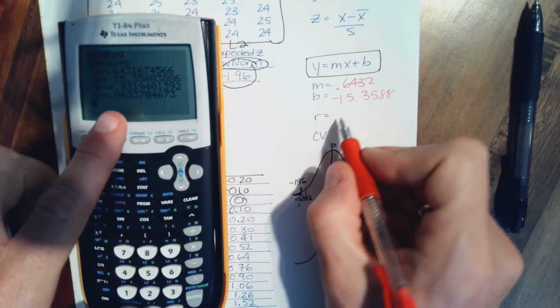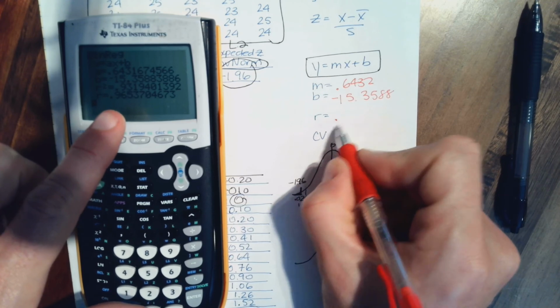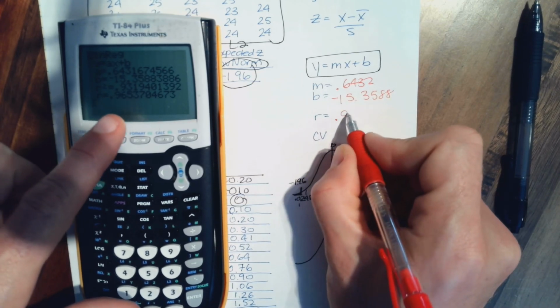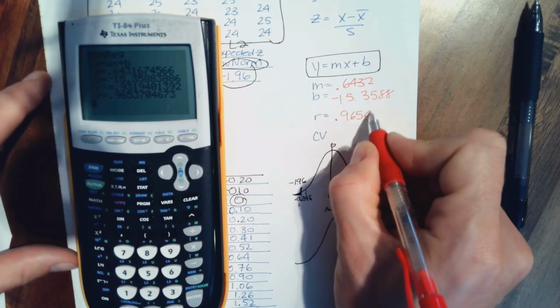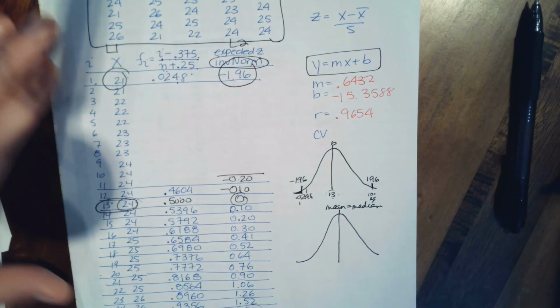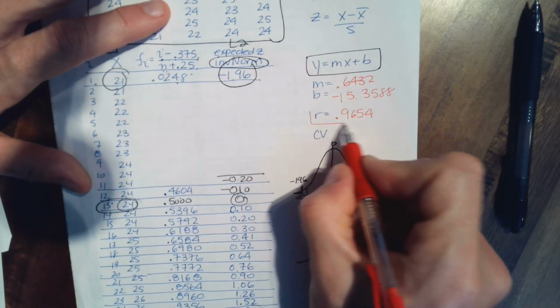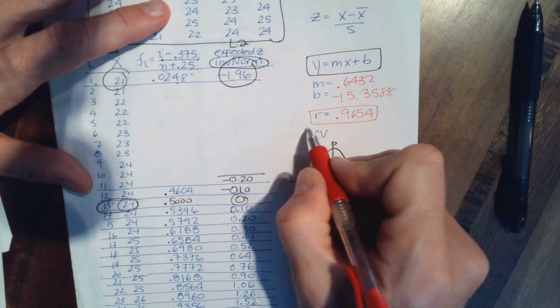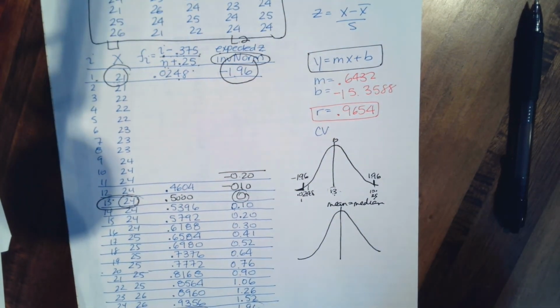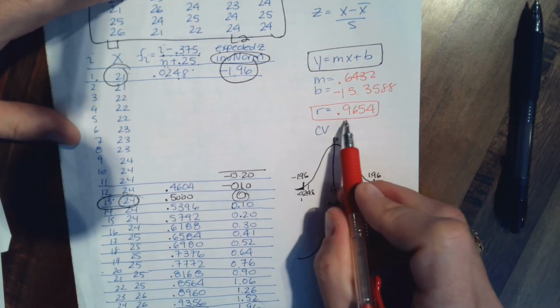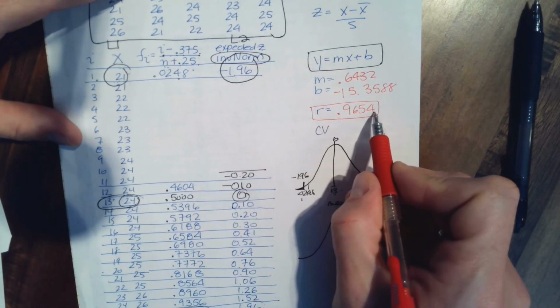And this is what's particularly helpful, is that my correlation coefficient, R, is 0.9654. So remember that if we have a value of R that's either close to positive 1 or negative 1, that's indicative of a strong linear correlation. In this case, it would be a strong positive.